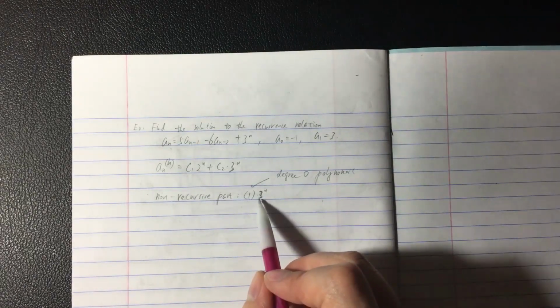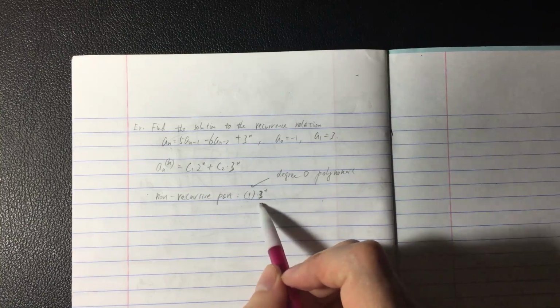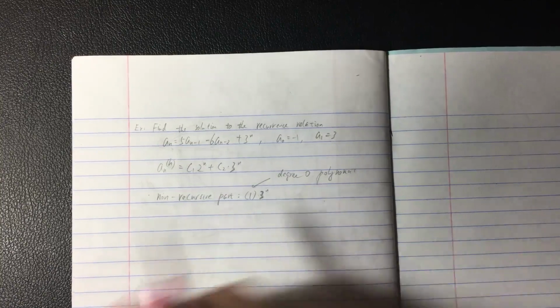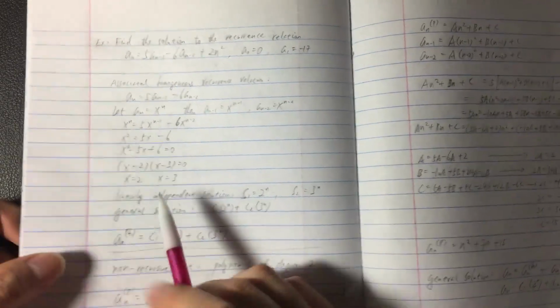And this number 3 is one of the solutions to the characteristic equation. So this is case 3.